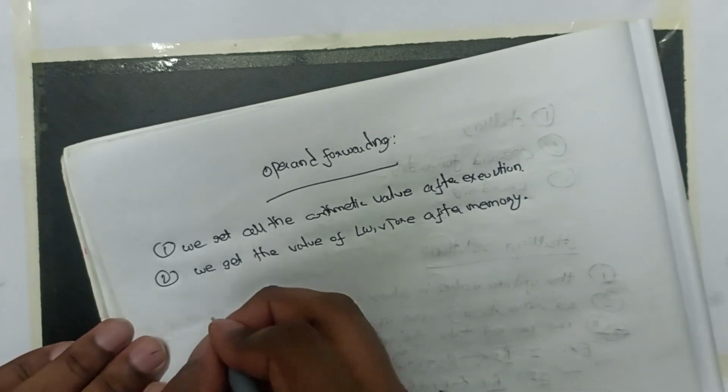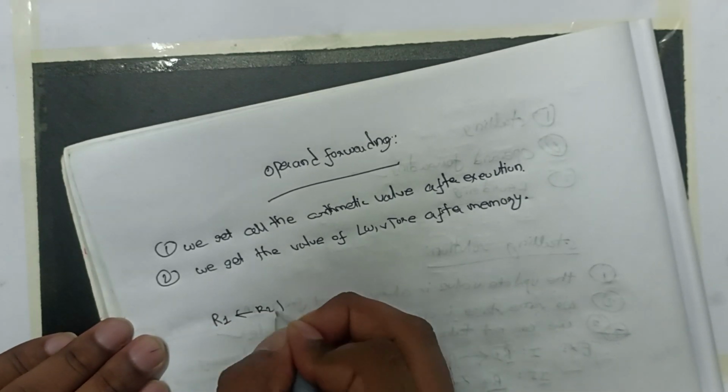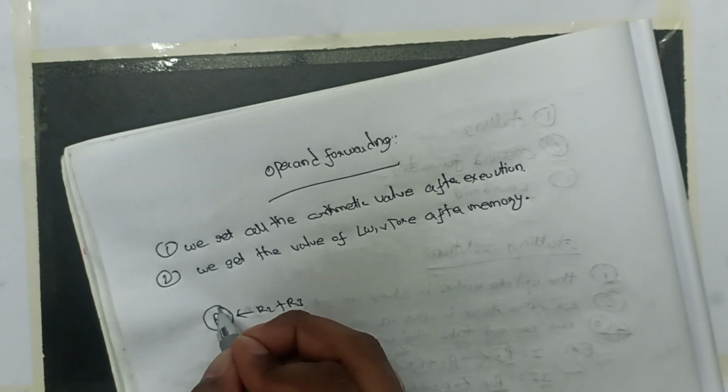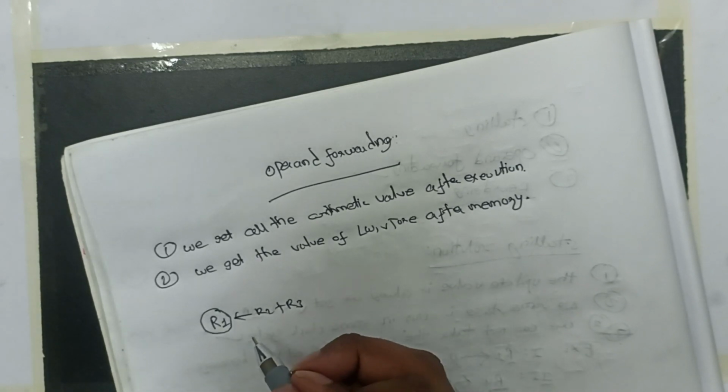It means what? We can use the updated value like R1 = R2 + R3. We can use the updated value of R1 after the execution because it is an automatic operation. So there are fewer clock cycles than stalling in operand forwarding.